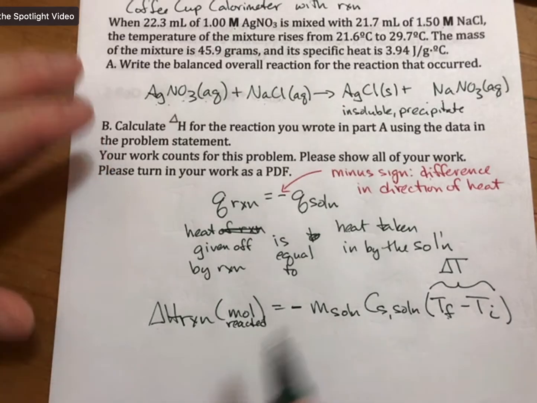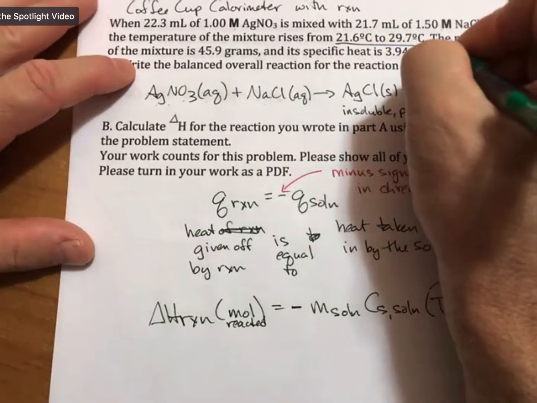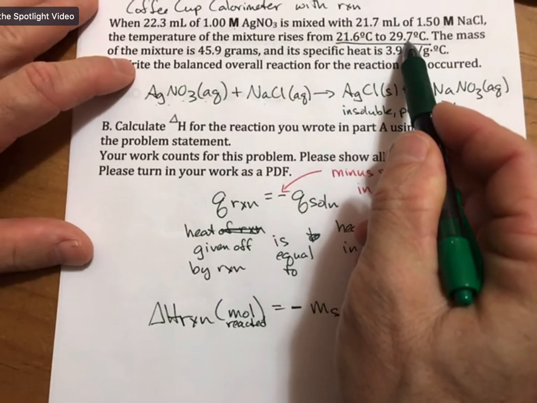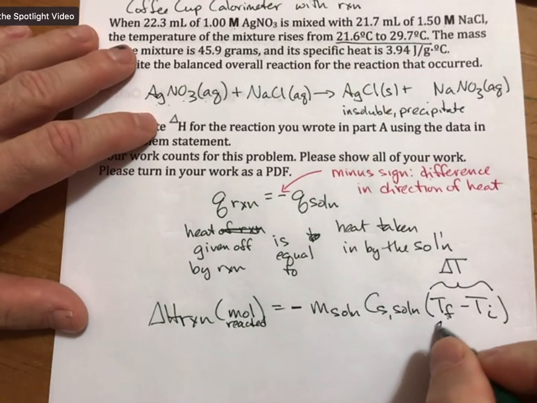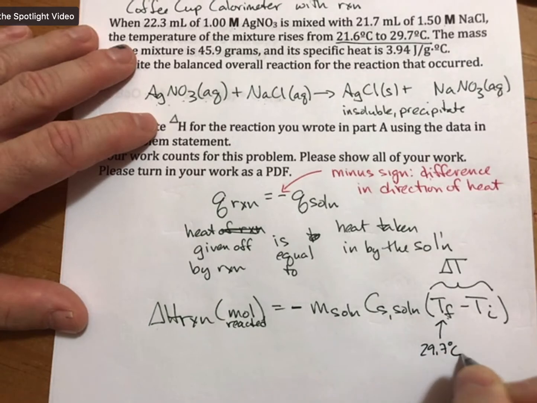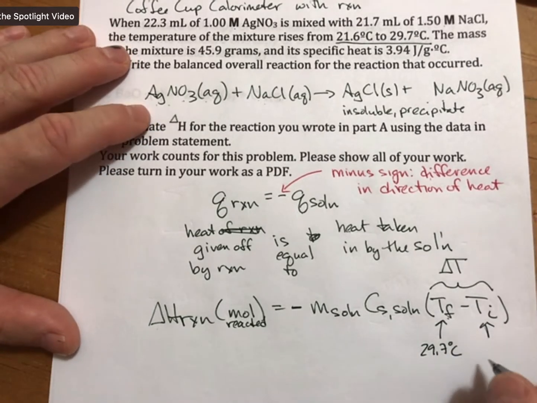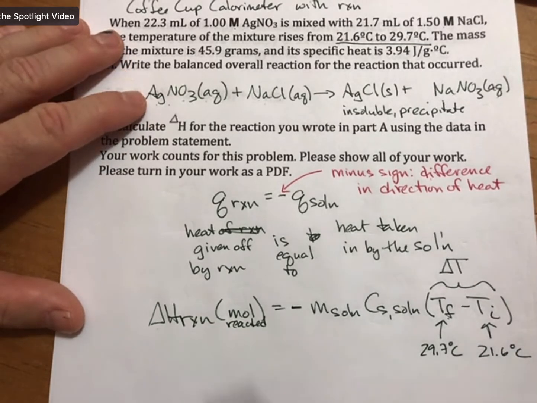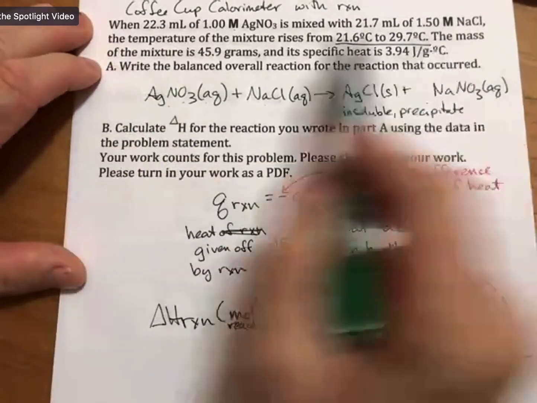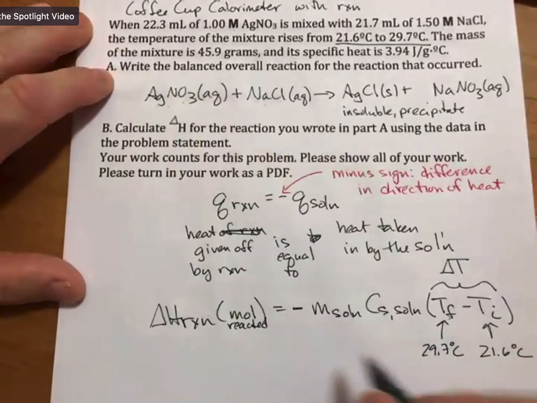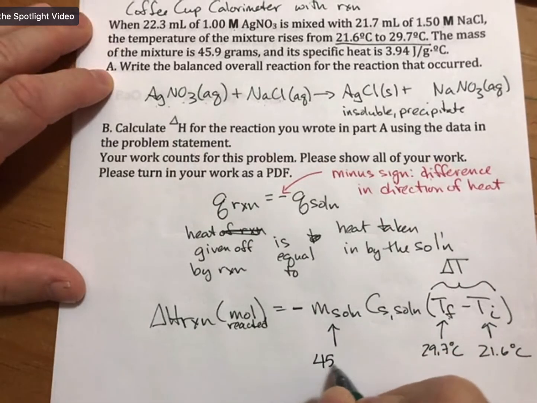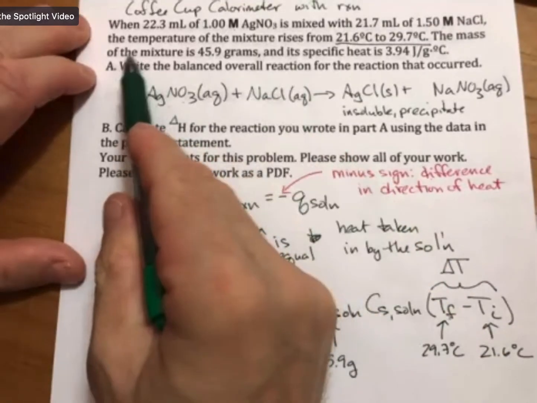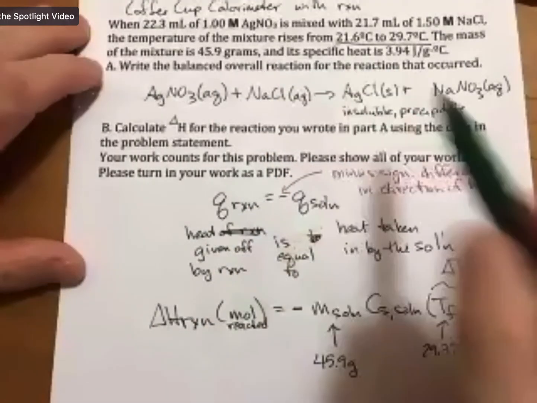So we do have two temperatures, and it says from 21.6 to 29.7. So our T final is going to be 29.7 degrees Celsius, and our T initial is going to be 21.6. That one wasn't too bad. And reading along, the mass of the mixture is 45.9 grams. So that's going to be 45.9 grams. And the mass of the mixture is this, and its specific heat is 3.94.